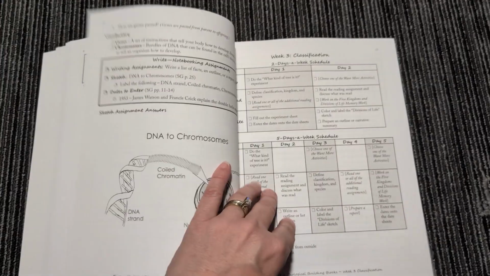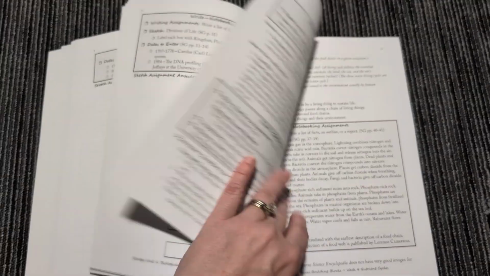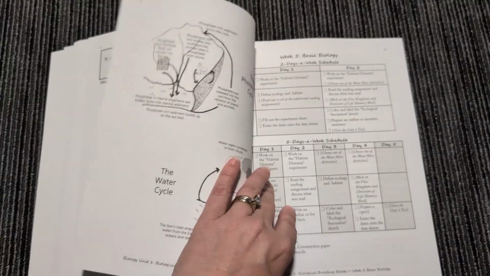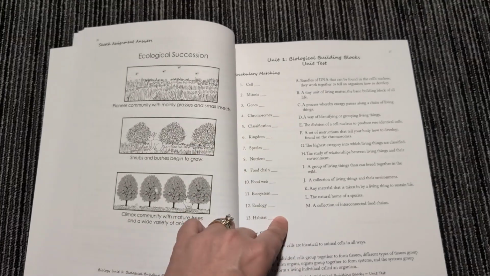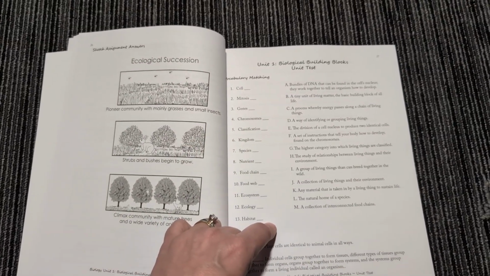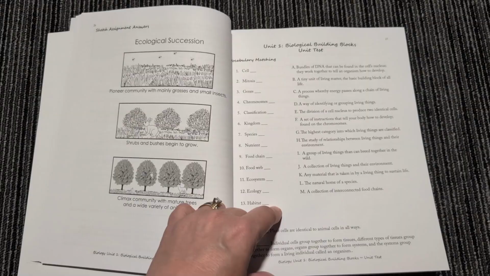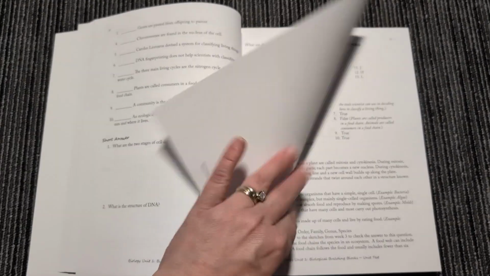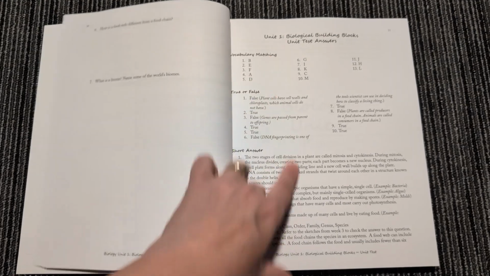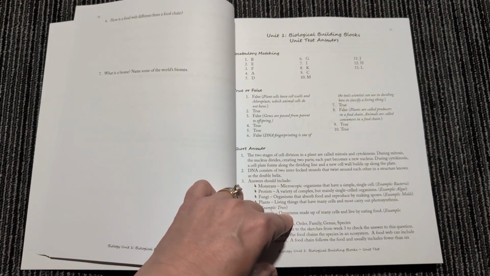Each unit proceeds the same way, and then at the end of each unit, there is a unit test. These are optional. You can choose to give them to your students or not. We have them as free downloads on our website. The link to that is in the intro material. And you can give those to your students, and then we also have the answers to those tests.